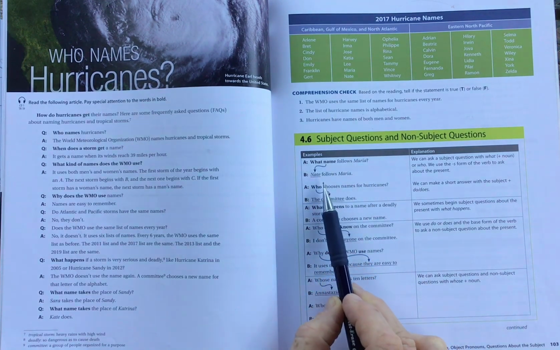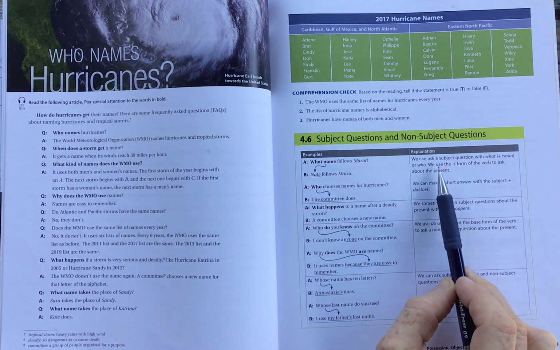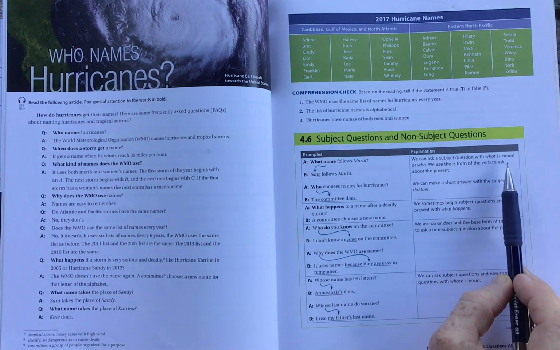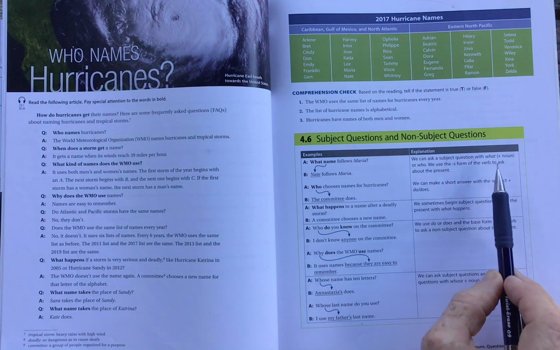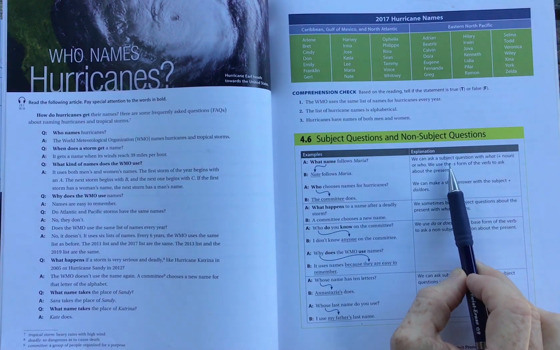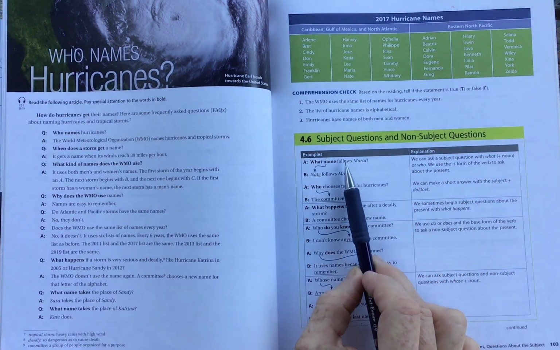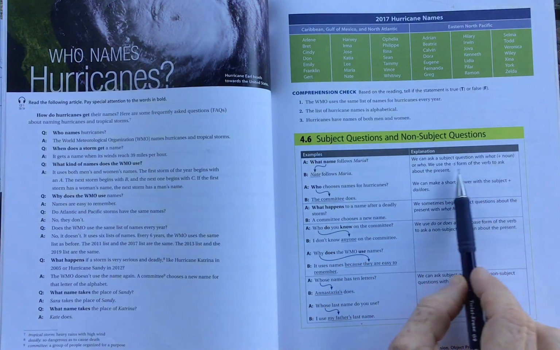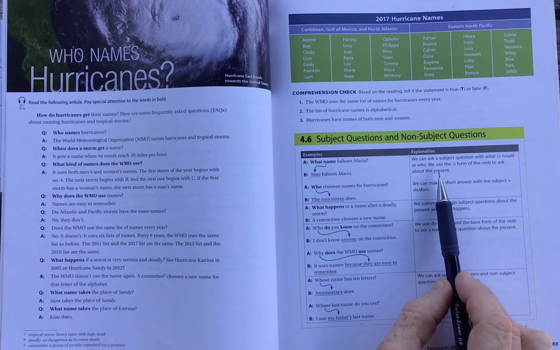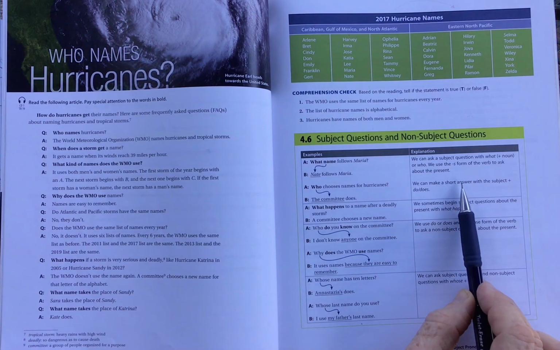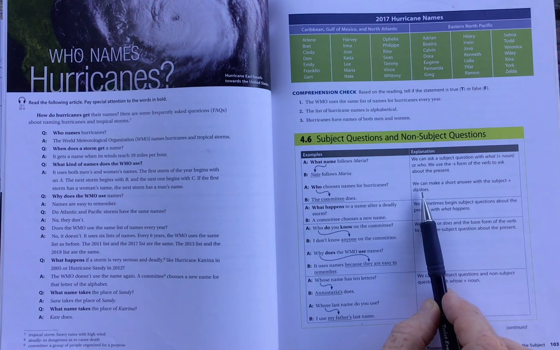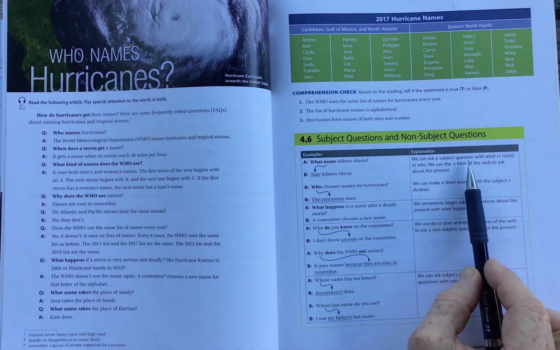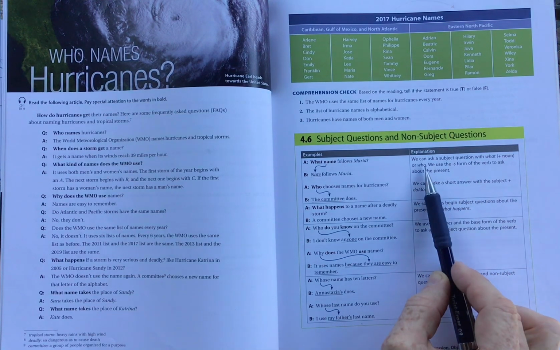What, who. We use the S form of the verb to ask about the present. Again, we use the S form of the verb, as in this case, follows, to ask about the present. We can make a short answer with the subject plus do or does. Now, again, we ask a subject question with what plus a noun or who.